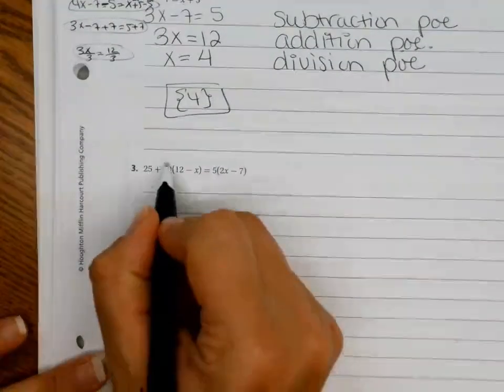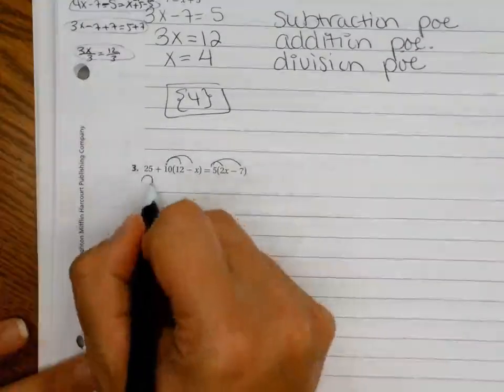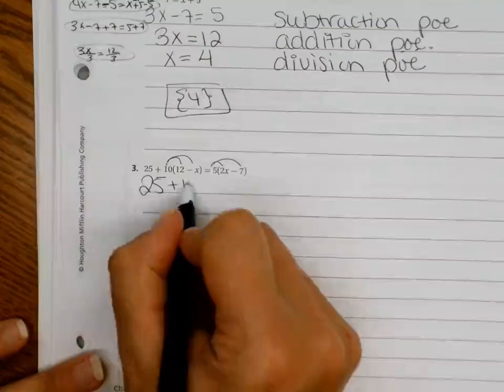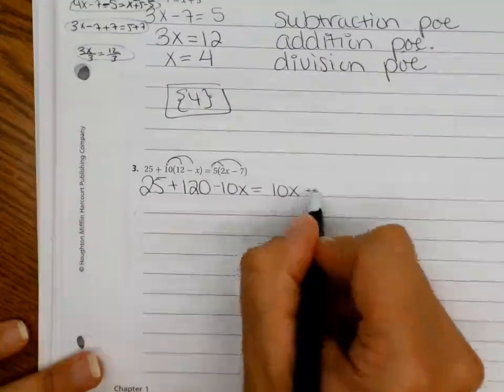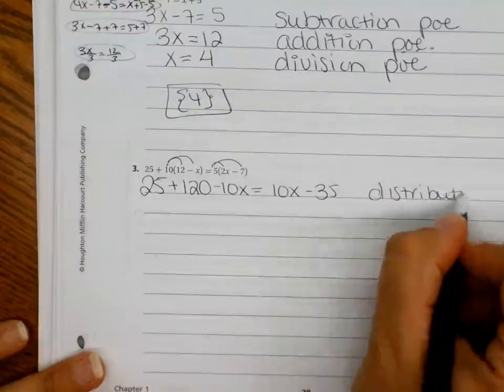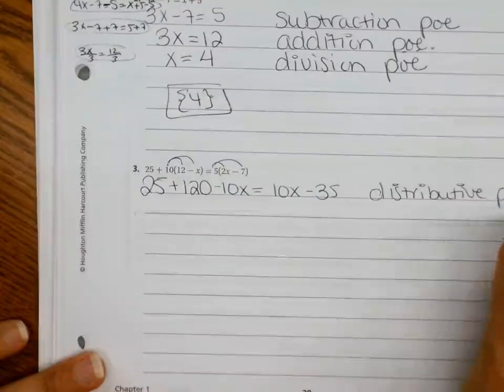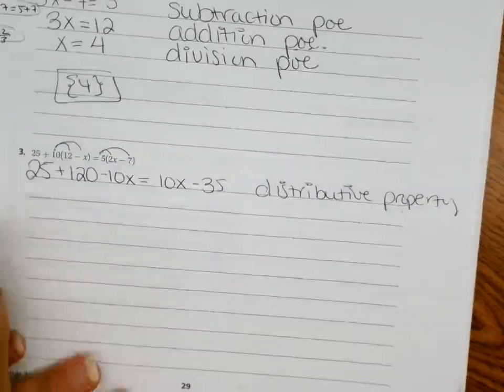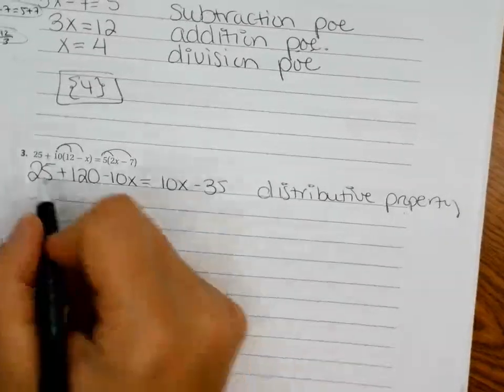I would distribute first. Then I would combine like terms.